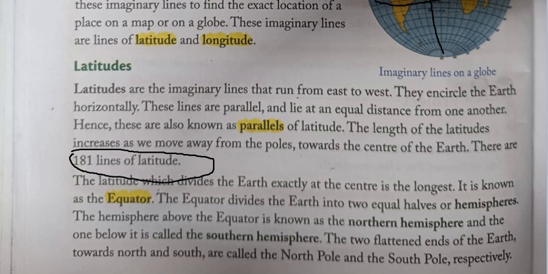Okay, we'll move further. The latitude which divides the Earth exactly at the center is the longest. So the one which is in the middle of the Earth is the longest latitude, and that latitude is known as the equator. It is already highlighted, equator. We have to remember this, we have to have this on our fingertips. The longest latitude is the equator.